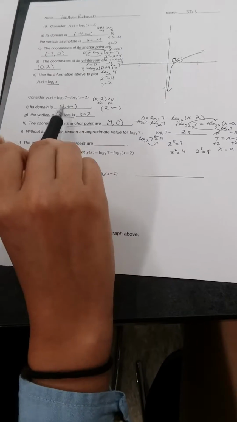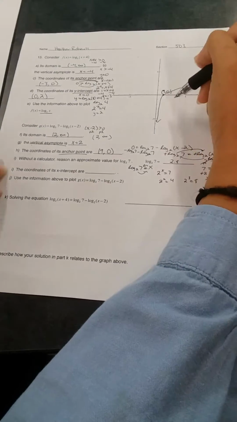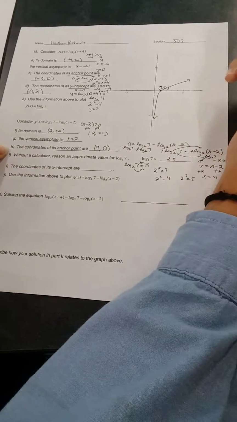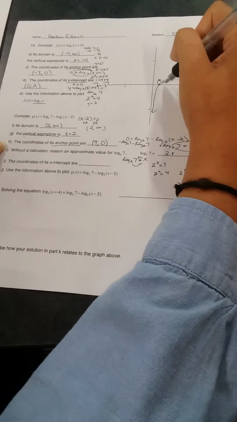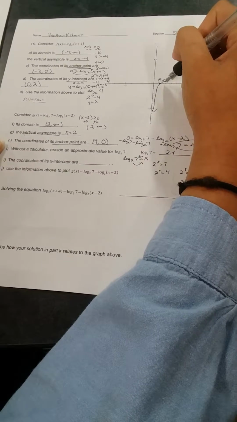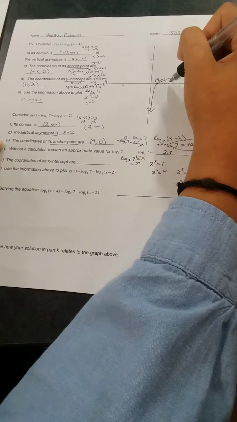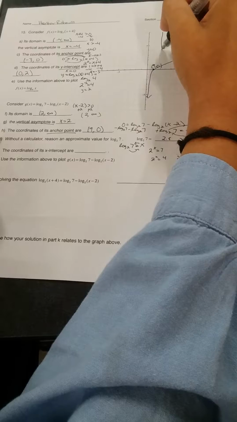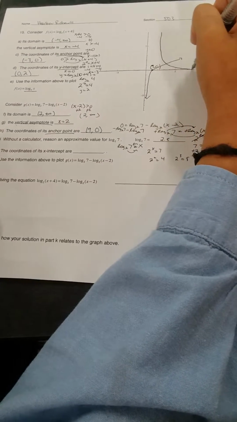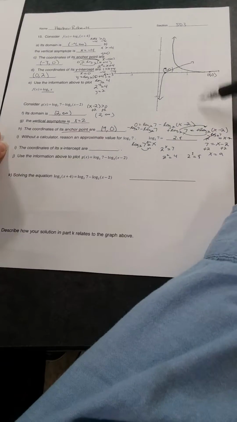Alright, so you know your domain is from 2 to infinity, so you don't want to breach that line. Next, the coordinates of the anchor point. You know your anchor point is (9, 0), so 1, 2, 3, 4, 5, 6, 7, 8, and then 9 is up here. And then you just go down the vertical asymptote and hit that, and you keep going. And it does not have any horizontal asymptotes, so you don't have to worry about how far down you go.